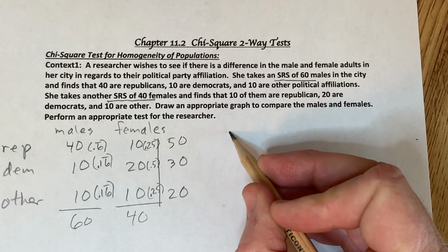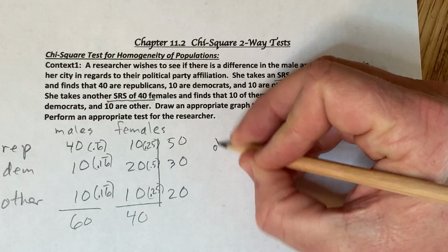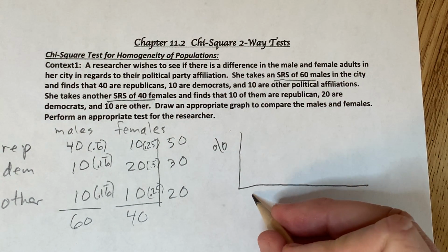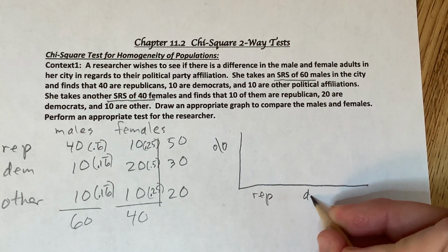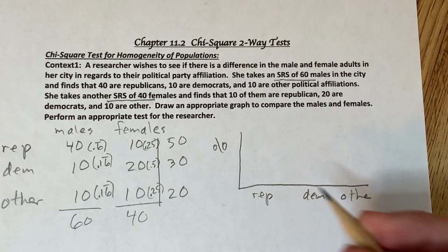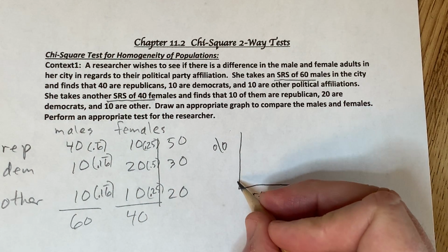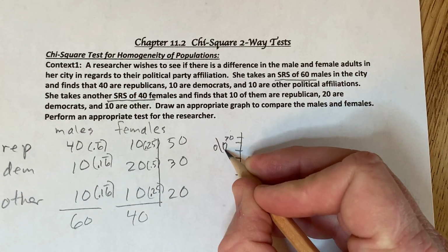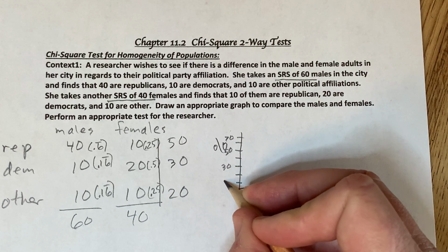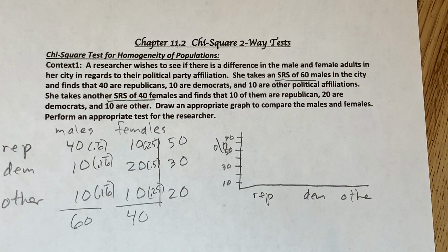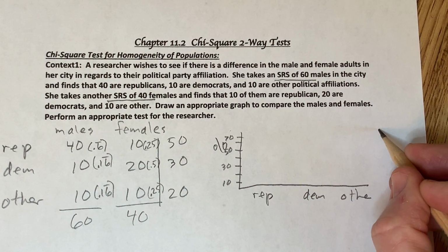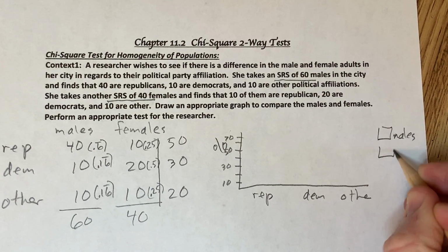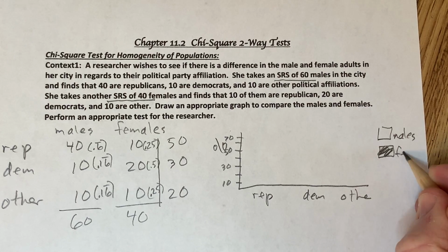To make our bar graph, the y-axis is going to be the percent of the people. First of all, I'll put Republican, Democrat, and other down here. The highest percent I'm going up to is 2/3, so I'll go 10, 20, 30, 40, 50, 60, 70. Trying to do this as neatly as I can, I will make a little open circle for the males, and the filled-in part will be for the females.